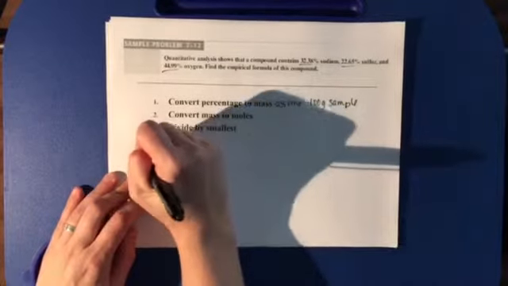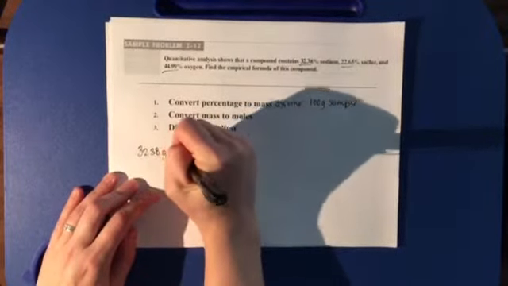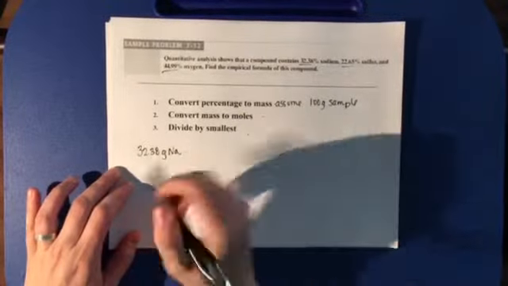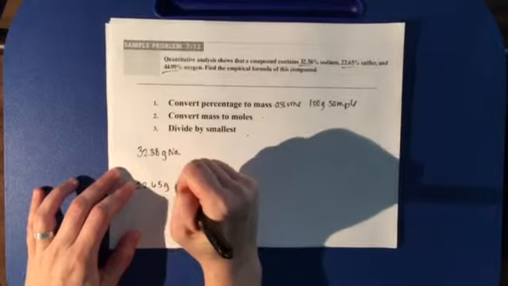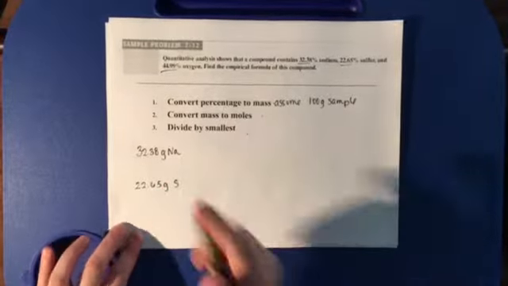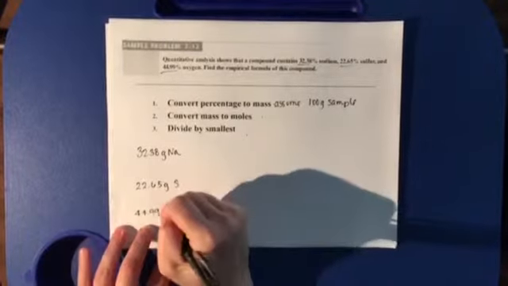And so we've got 32.38 grams of sodium. It doesn't matter what sample size we use because we're trying to figure out the formula, not something based on the actual amount of this substance.